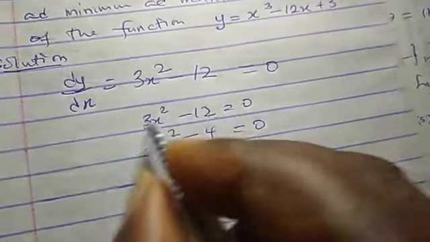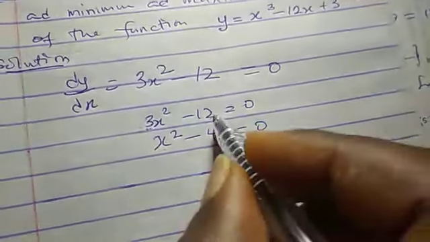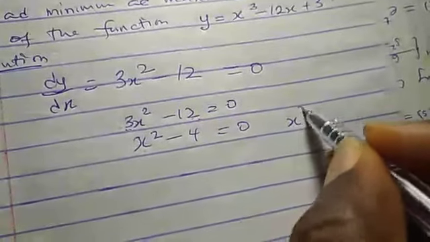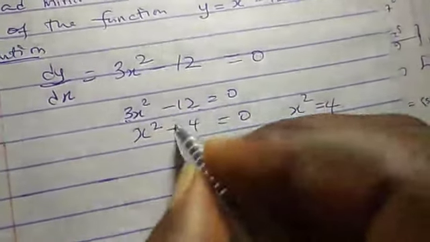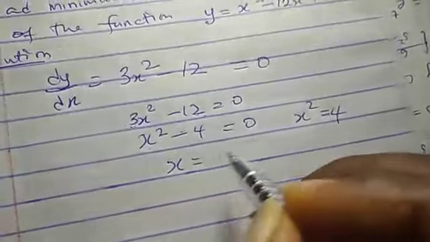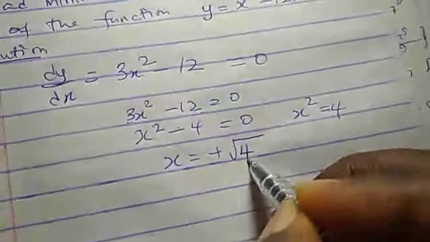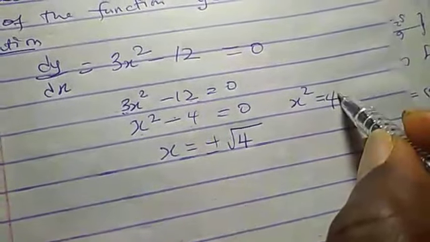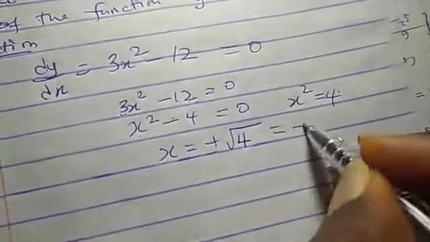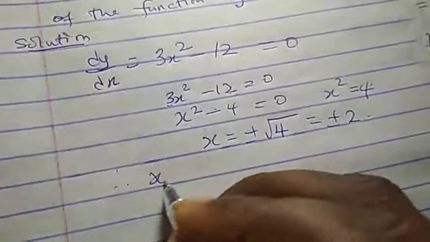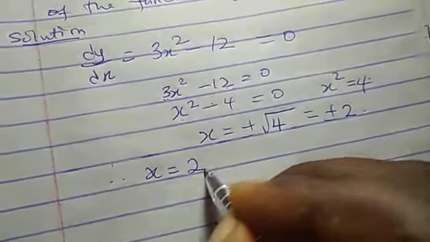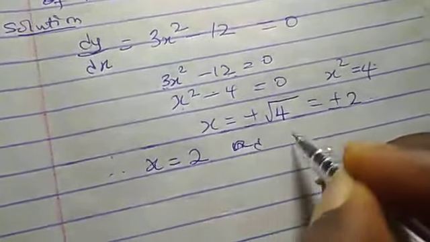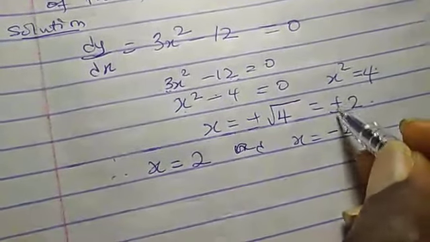3 can go in 12. 3 cancels 3, we have s squared. 3 cancels 12, we have 4. Then s squared is equal to 4. We take the square to the other side, so that s is plus or minus square root of 4. When this square goes across, it becomes a square root. So our answer is plus or minus 2. So what we have found is that our stationary points are plus 2 and minus 2. So those are the stationary points.